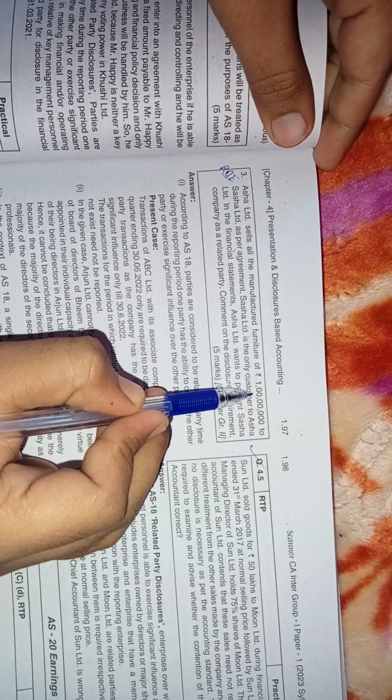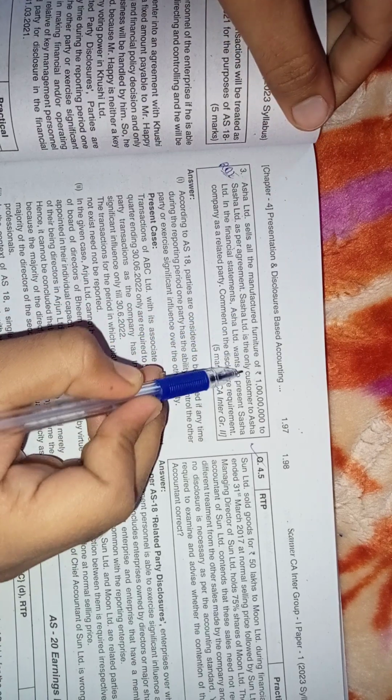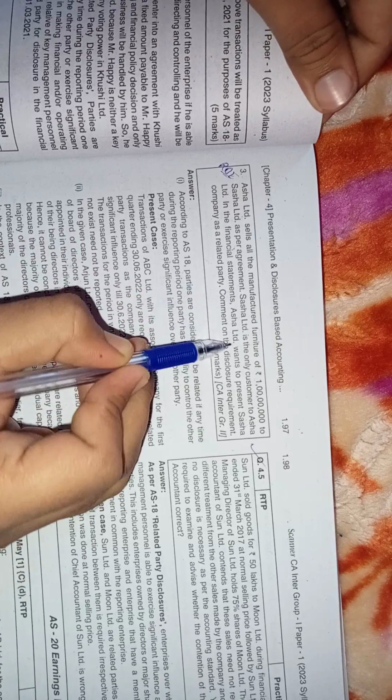In the question, it is written that ASA Limited sells manufactured furniture of rupees 1 crore to Shasa Limited as per agreement. Shasa Limited is the only customer of Asha Limited. In the financial statements, Asha Limited wants to present Shasa Company as a related party. Comment on the disclosure requirement.